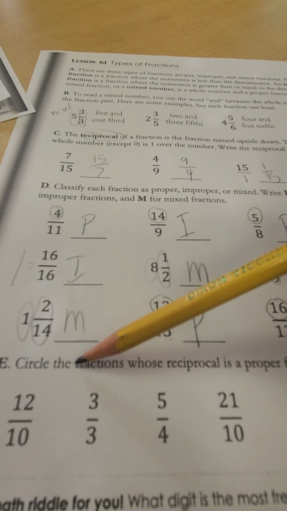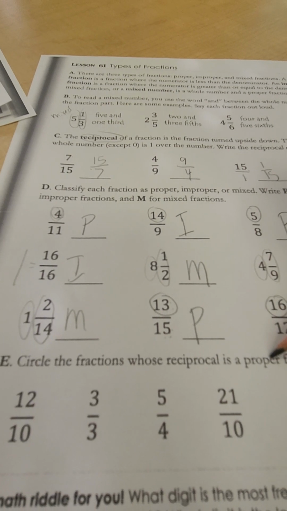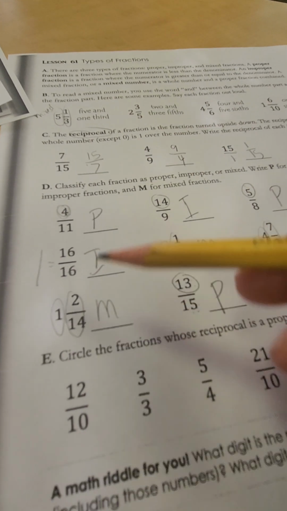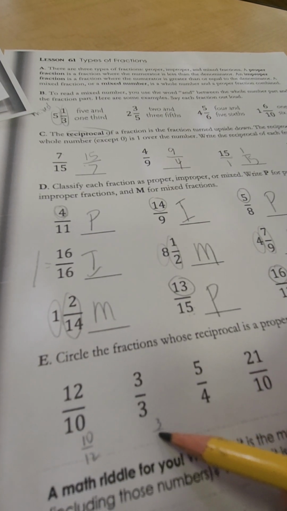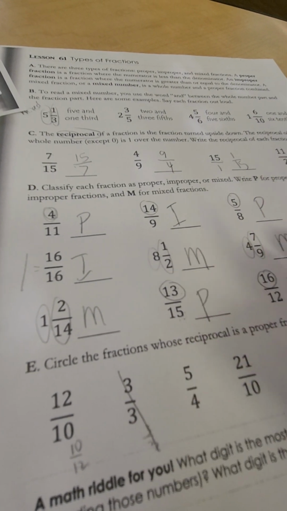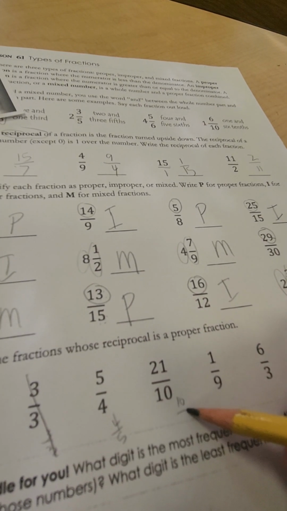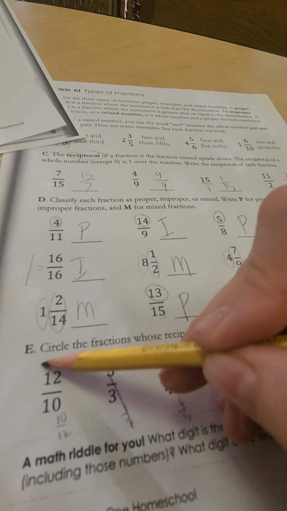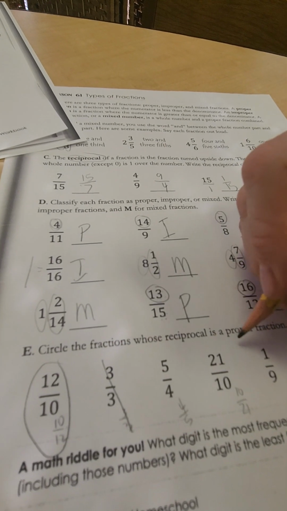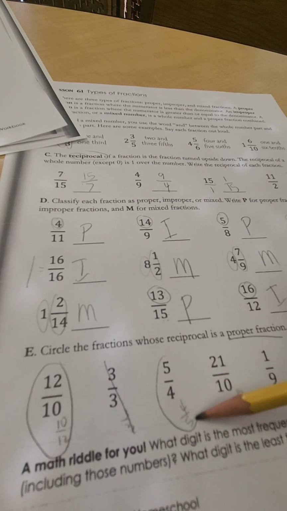We want to circle the fractions whose reciprocal is a proper fraction. So really, if we're going to flip it, we can go through and we can flip every single one of these. Well, this one's never going to be a proper fraction. So we want to flip them all and just see. What really we're going to be circling are the ones that are improper fractions because the reciprocals will be proper. So go through and circle the improper ones.